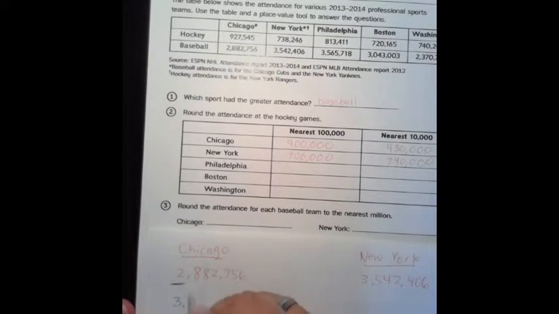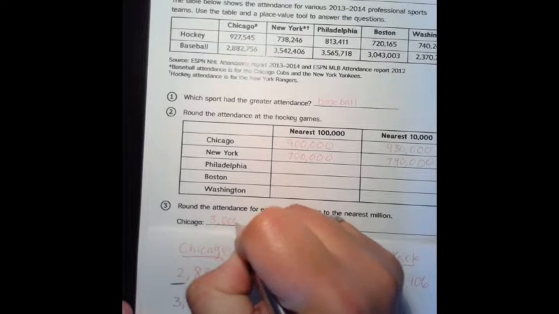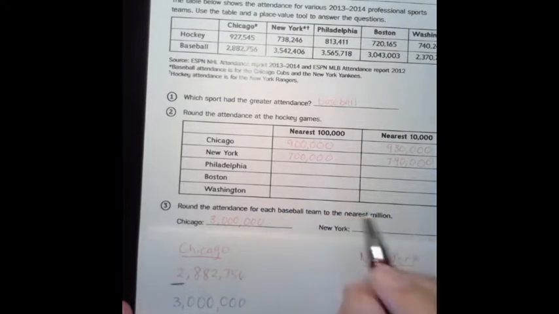And again, all the numbers after our stop sign become 0. So that 8 becomes a 0, that 8 becomes a 0, the 2 becomes a 0, and 7, 5, and 6 all become 0. So our answer is 3 million: 3,000,000.